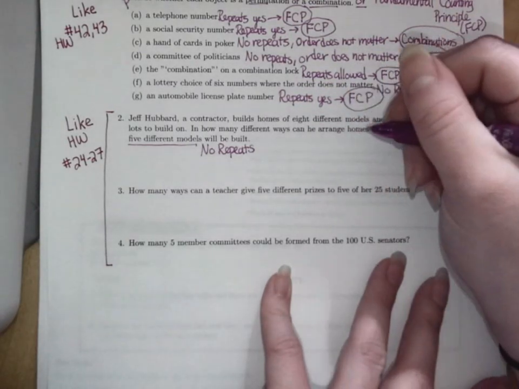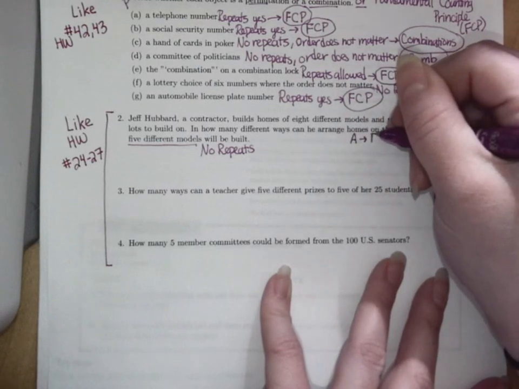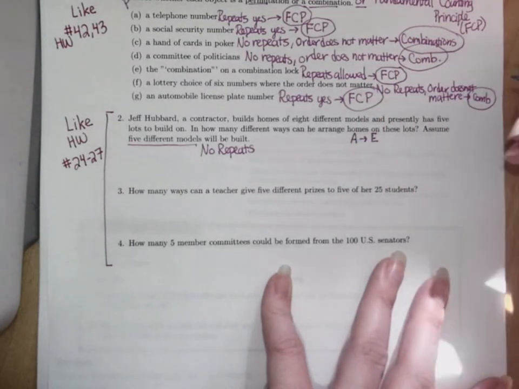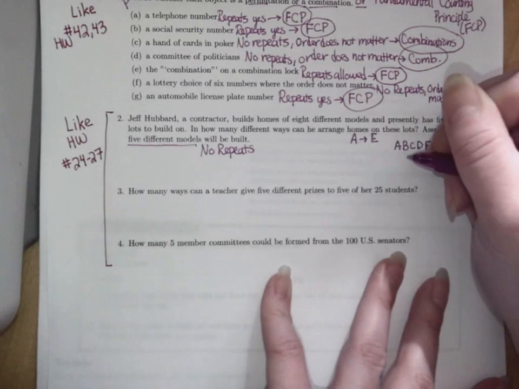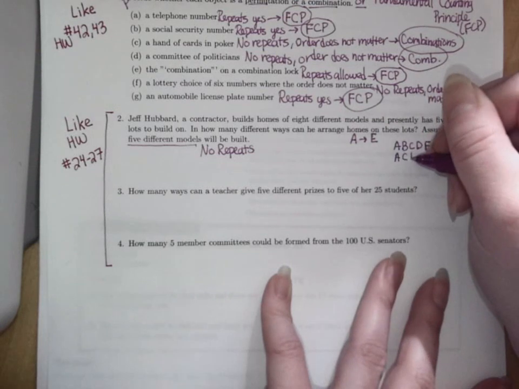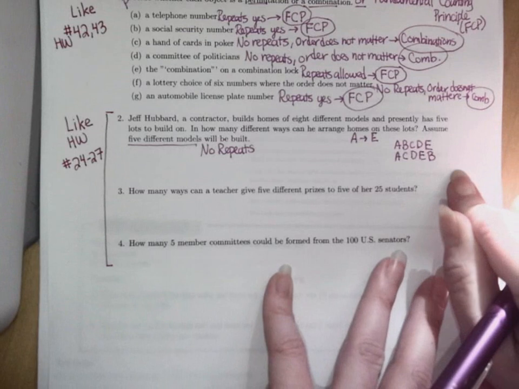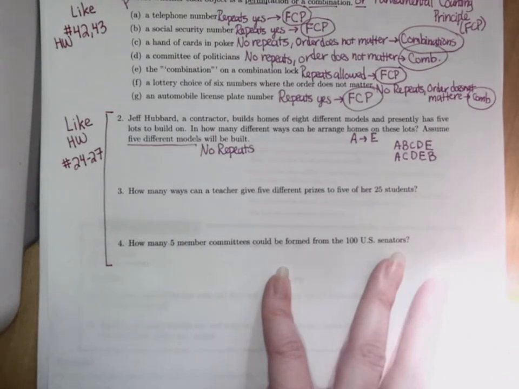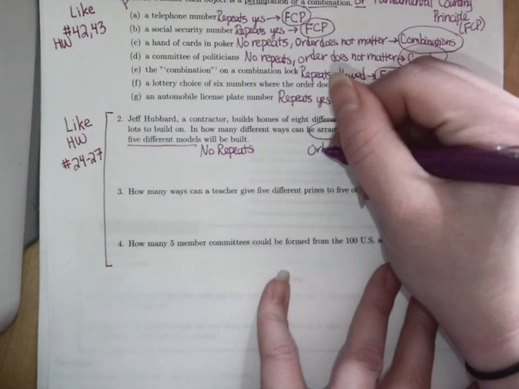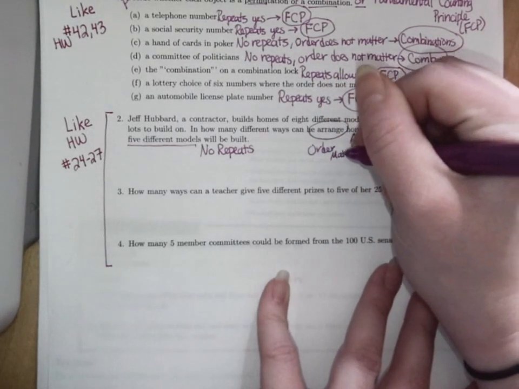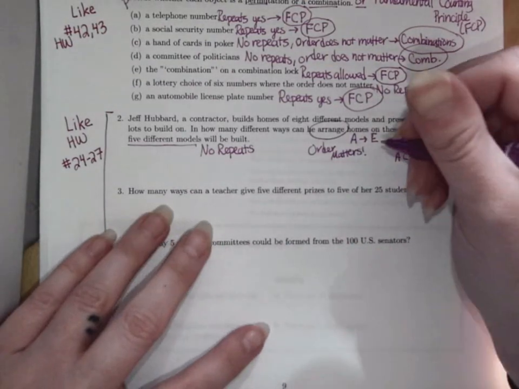If he has models A through E that he ends up picking, it's going to make a difference if we have A, B, C, D, E in that order as A, C, D, E, B. That's going to look different on the block as opposed to that. So, the way that he arranges them, order matters. So, we're going to be using permutations.